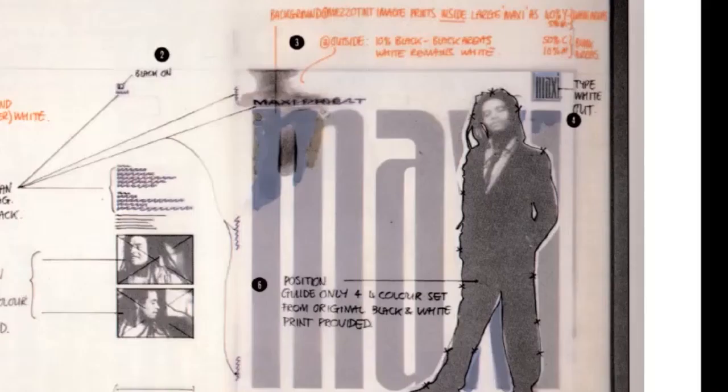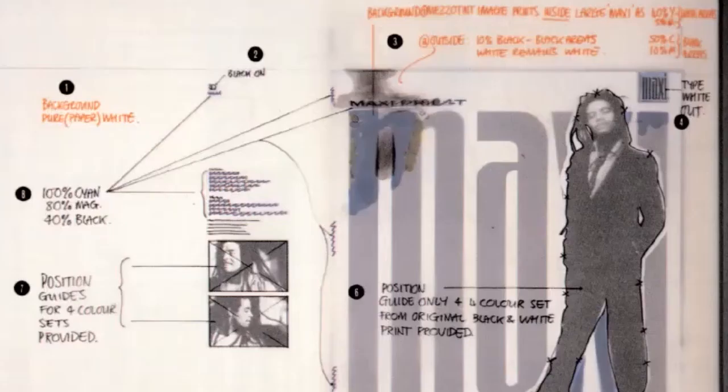On the front, the background is a mezzotint of the image provided, and it prints inside the large Maxie as 40% yellow and 5% magenta in the white areas of the image. In the black areas, it prints 50% cyan, 10% magenta. Outside of Maxie, that same image prints 10% black in the black areas, and the white remains white.